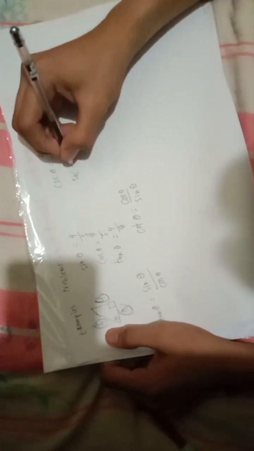Tangent theta is sine over cosine. Cosecant theta is equal to 5 over 4. And secant theta is 5 over 3. And cot theta is equal to 3 over 4.